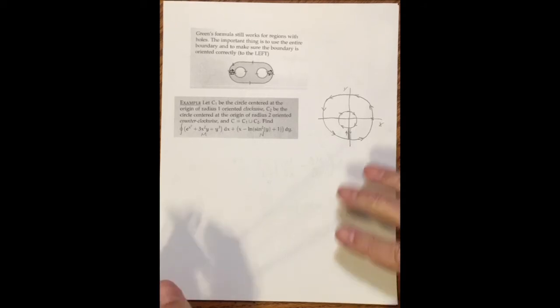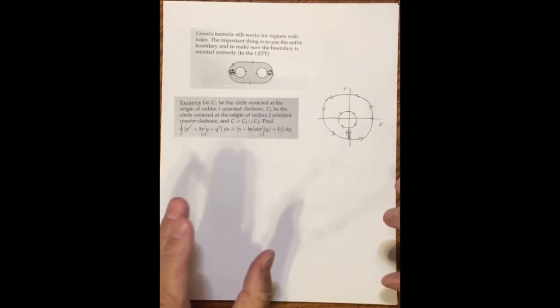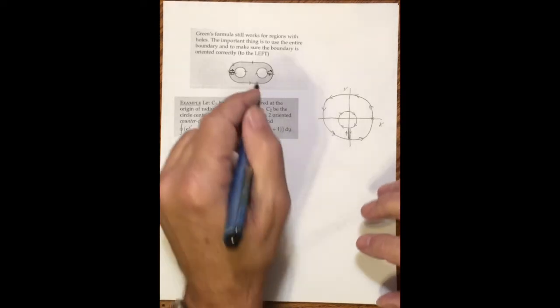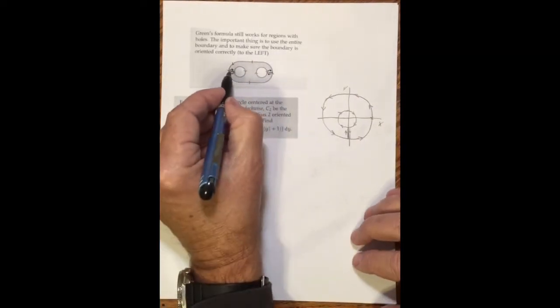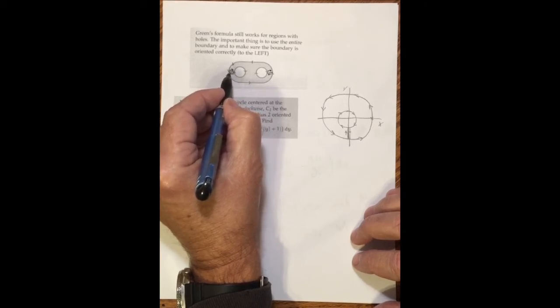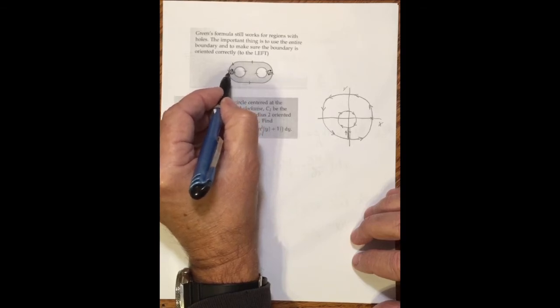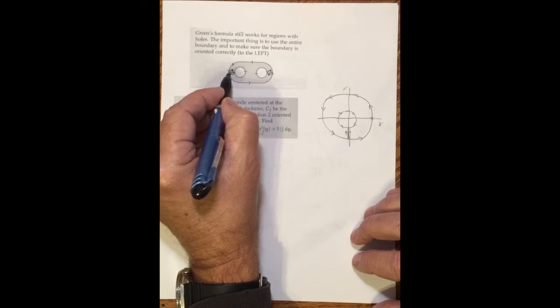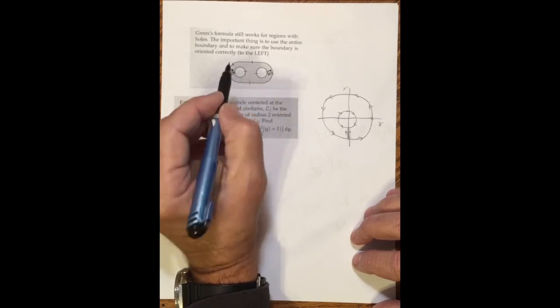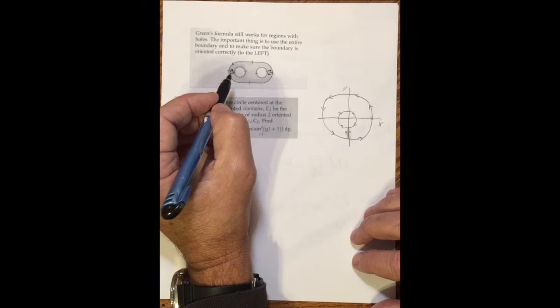So that's pretty cool. Now, when you work a problem, do you have to break the given curve up into a bunch of curves? No, because when you walk this way, that's going to be the positive direction, and when you go back out that way, that's the negative direction. They cancel.